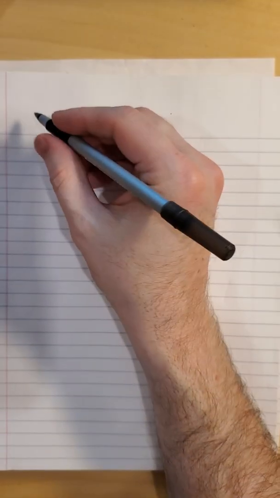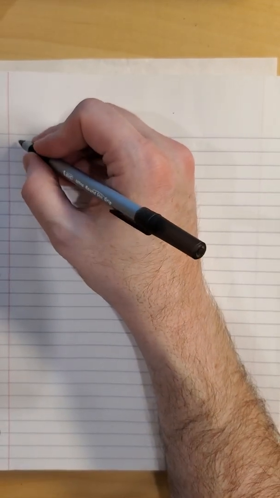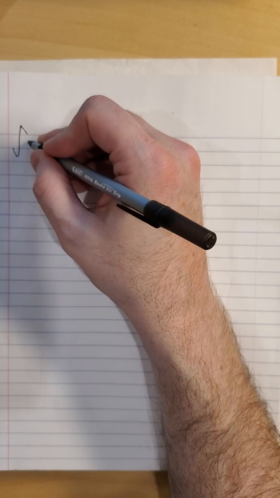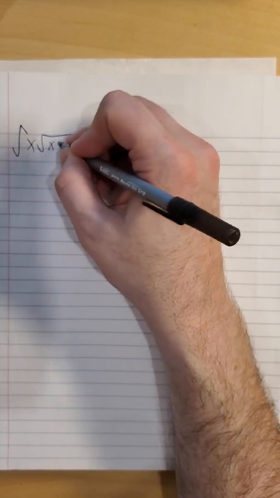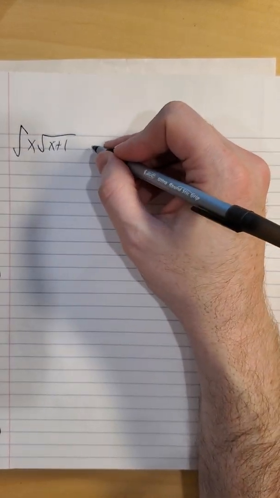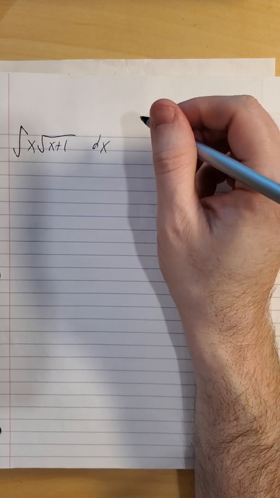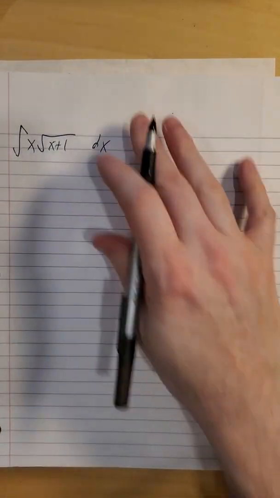And I'll have you all play with a similar one. And this is another one of your authors. So integral of x square root of the quantity x plus 1 times dx. So go ahead and give that one a spin with the substitution method.